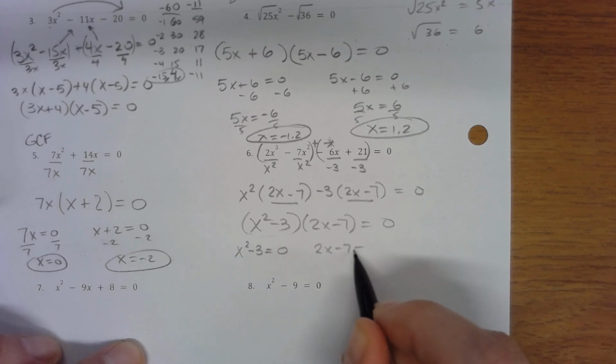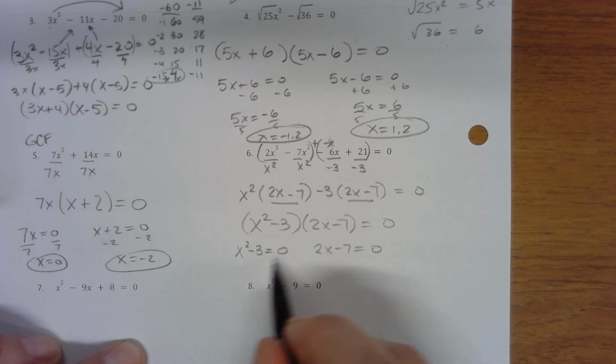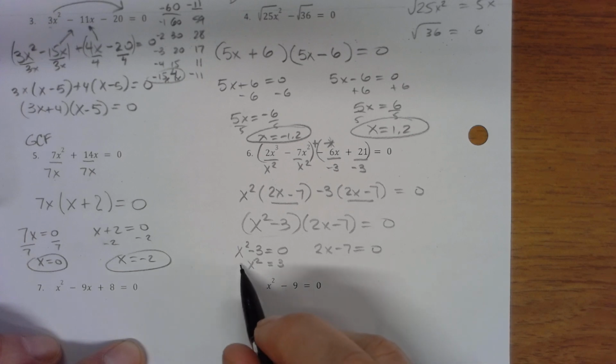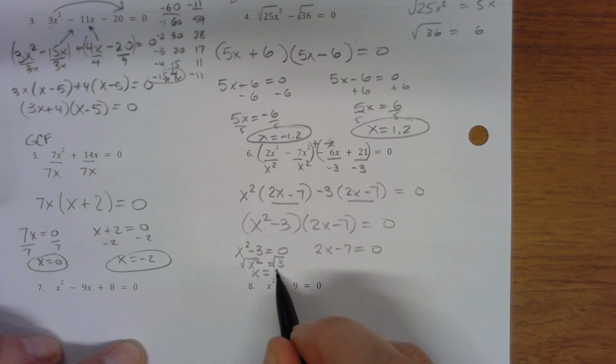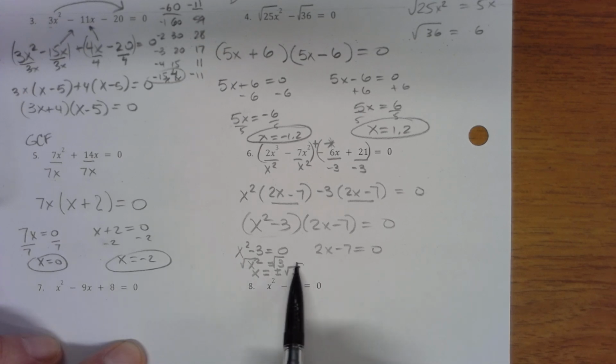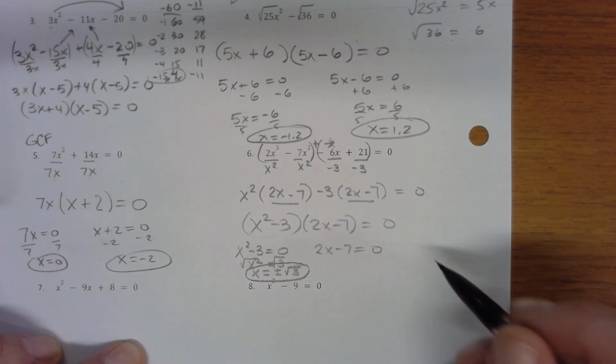Something weird happens this time. When you add 3 to the other side, you're solving this by square rooting. We previously discussed this. You're going to square root the left side and the right side, so x equals plus or minus. Now the square root of 3 isn't a whole number, it gives me a decimal. So we're just going to leave our answer as plus and minus square root of 3.